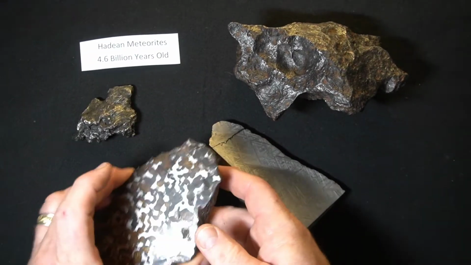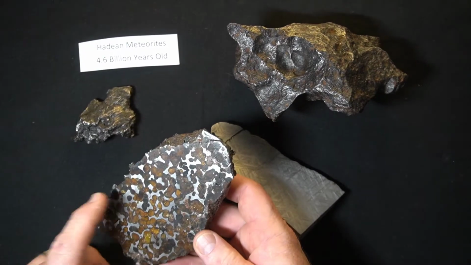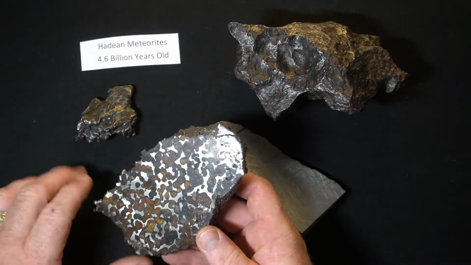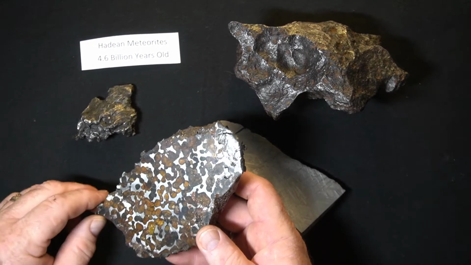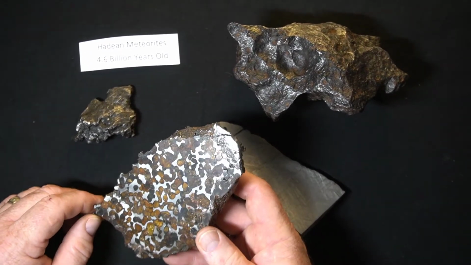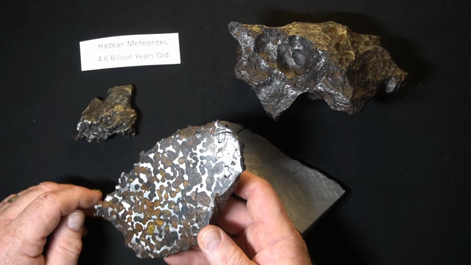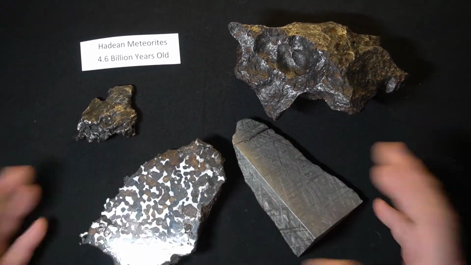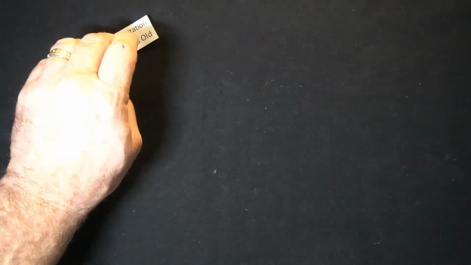This one's very interesting though. This is some olivine minerals inside of that iron nickel matrix. This is the piece of a mantle of an ancient planet or small asteroid or large asteroid that exploded and sent fragments into space, eventually to rain down on Earth. And these fragments would have come down to Earth any time in the last few thousand years.